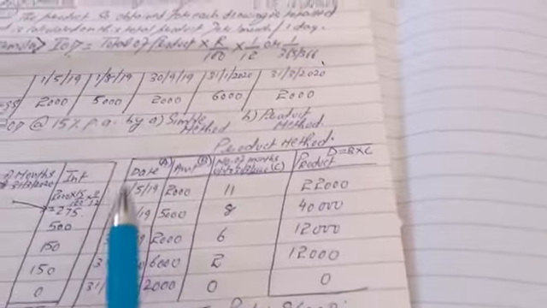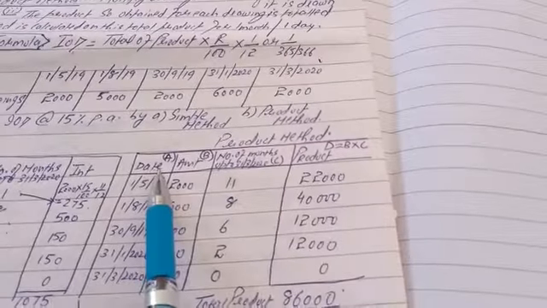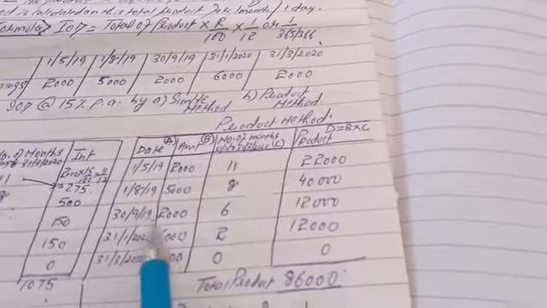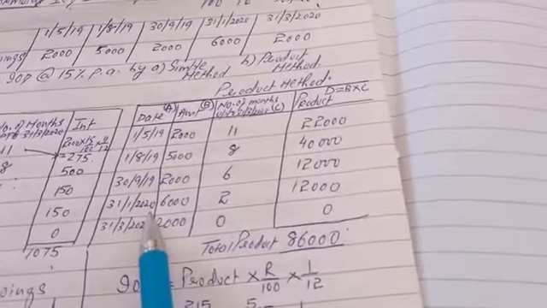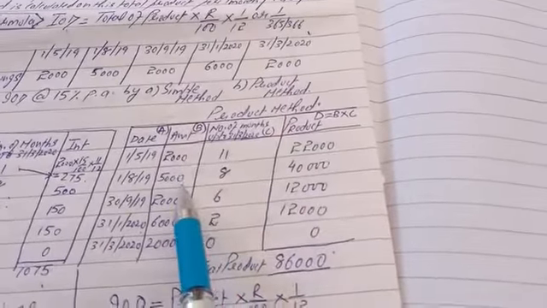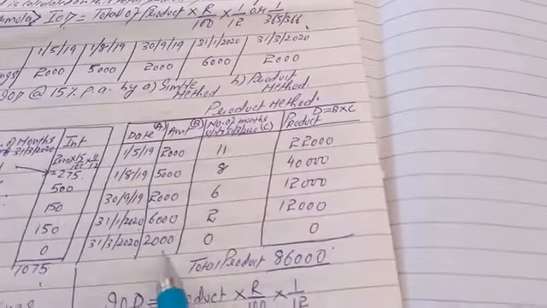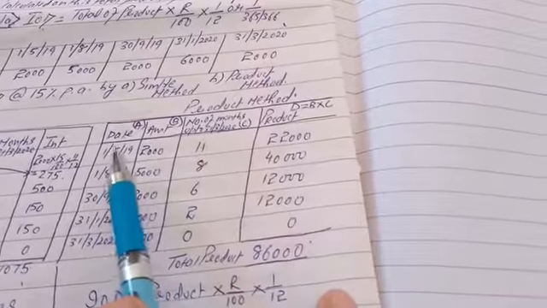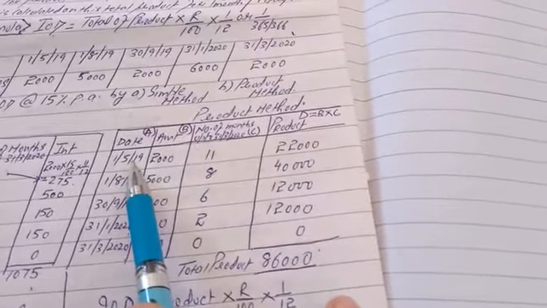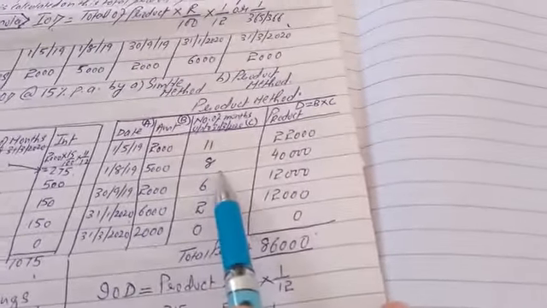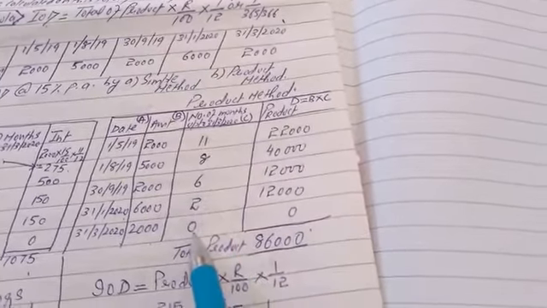Now let's concentrate on this product method. What is happening here? The first column states the date. The date of the drawings is to be put out here: 1st May, 1st August, 30th September, 31st January, 31st March. The second column is the amount column: 2000, 5000, 2000, 6000, 2000. Now the number of months. That means we have to calculate the number of months from the date of drawings to the end of the accounting year, that is 31st March. So first the number of months comes to be 11 months, then 8 months, then 6 months, then 2 months, and then 0 months.